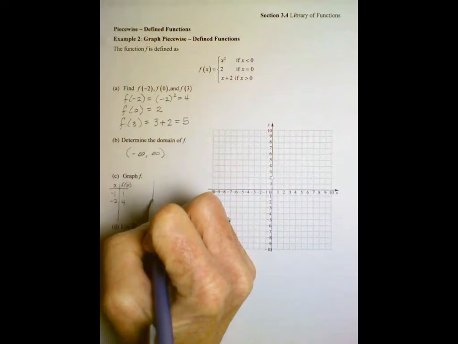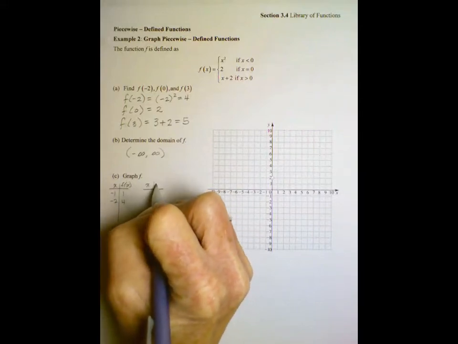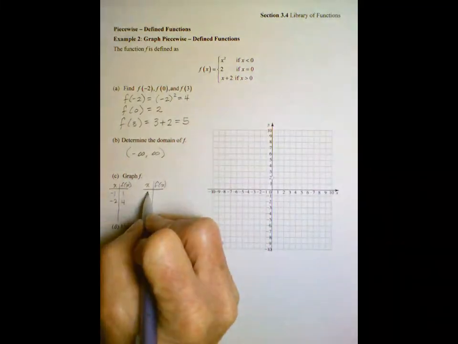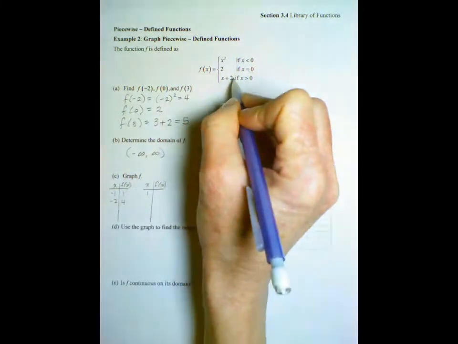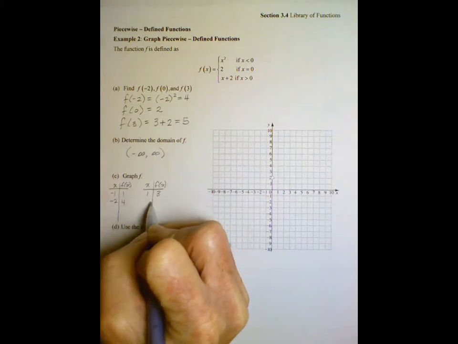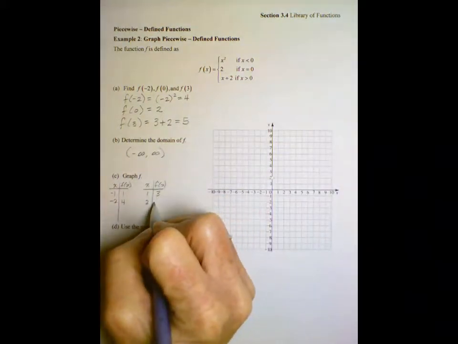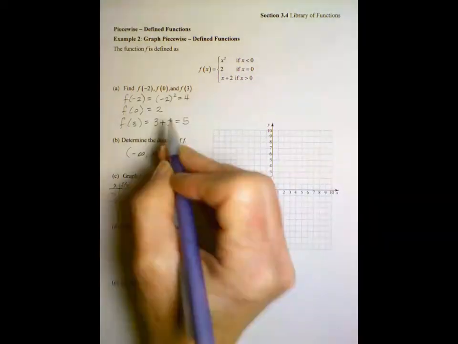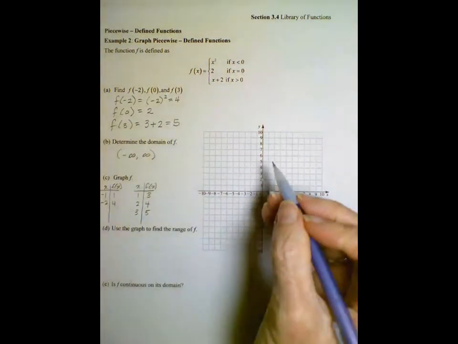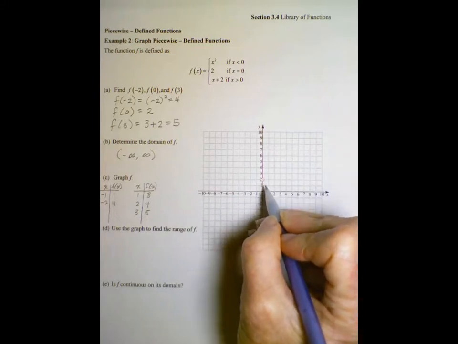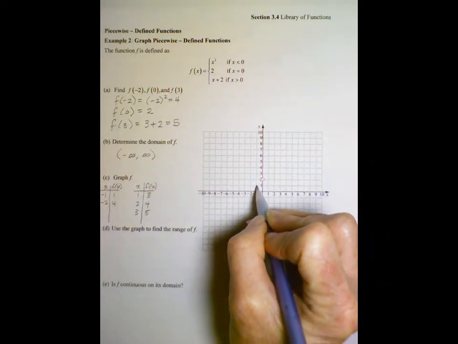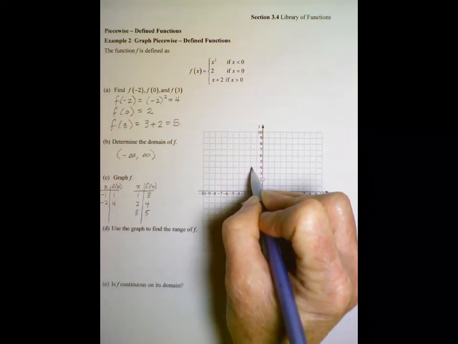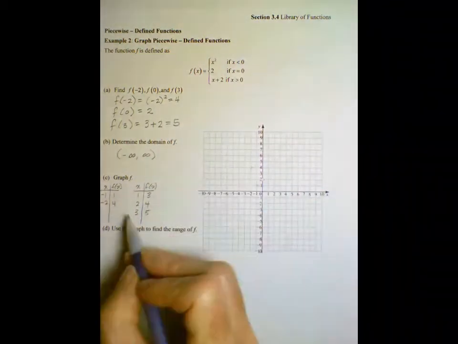And now, what do I do when I have x's that are greater than 0? Well, if I choose x's that are greater than 0, such as 1, then I add 2 to them. 1 plus 2 is 3, 2 plus 2 is 4, and 3 plus 2 is 5. Okay, we had that one here. Let's see what this graph looks like. So we know it includes this point. We know it includes negative 1, 1, negative 2, 4, but it's every point between there too, right?